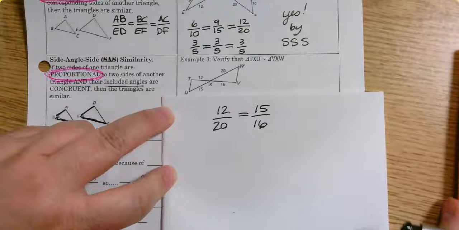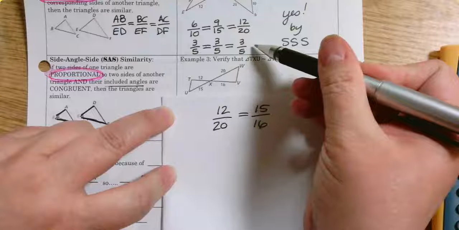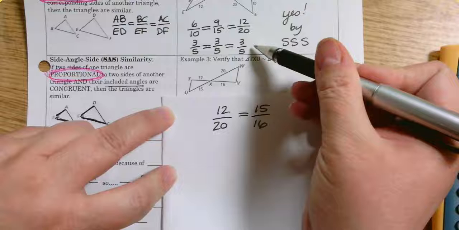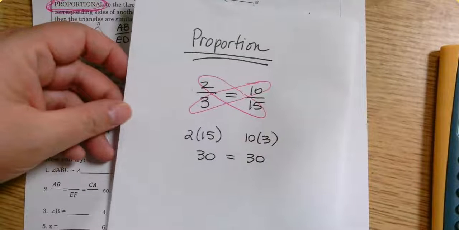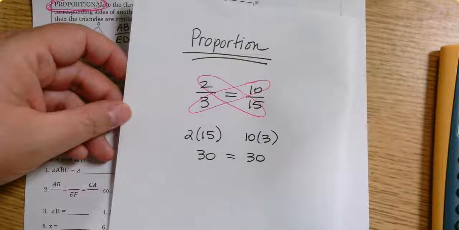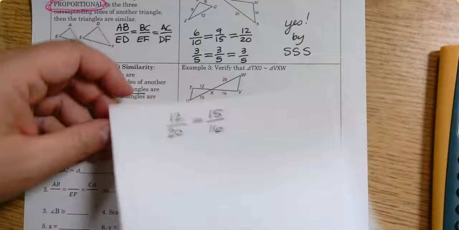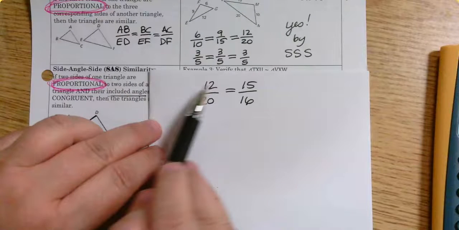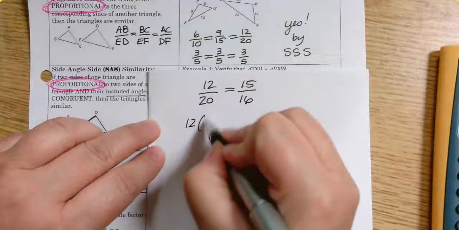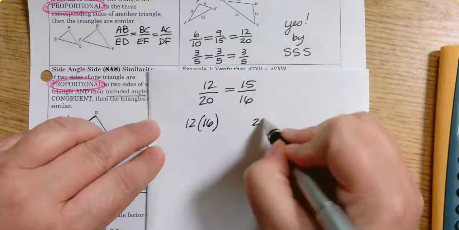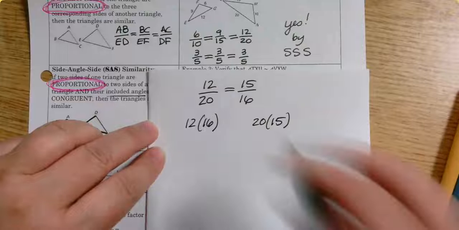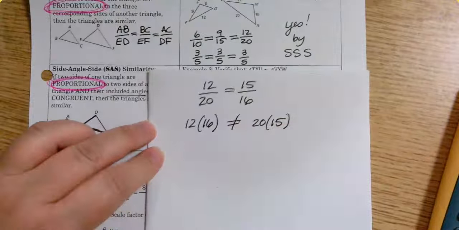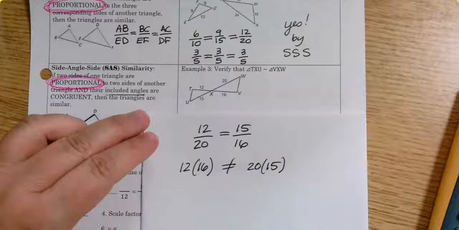You can simplify it just like I did up here. I can simplify each of the fractions. Another way I can check it, well, remember we said that in a proportion, the cross products always have to give you the same number. So that means if this is true, then 12 times 16 must be equal to 20 times 15. Spoiler alert, those are not equal. So again, that hurried, rushing student goes, oh, these are not similar, never mind, that's a no.